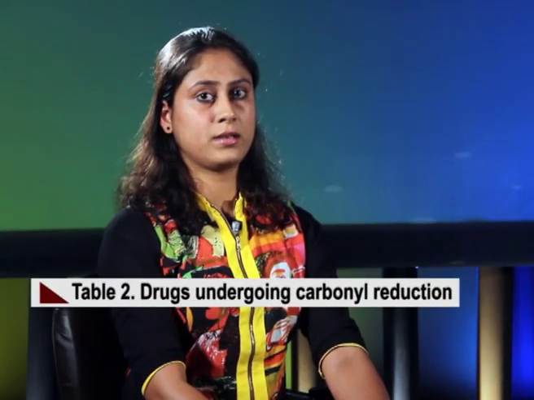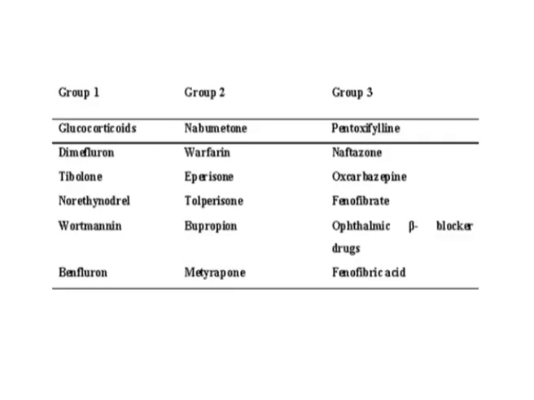Table 2. Drugs undergoing carbonyl reduction. Group 1 glucocorticoids. Group 2 nabumetone. Group 3 pentoxifylline. Group 1 dimefluron. Group 2 warfarin. Group 3 nifurtimox. Group 1 tibolone. Group 2 epirizole. Group 3 oxcarbazepine. Group 1 norethindrone.